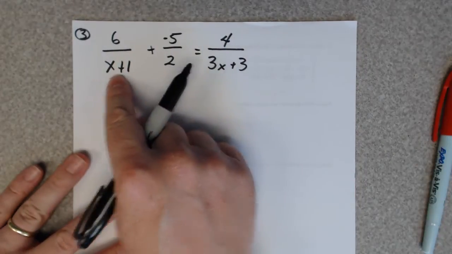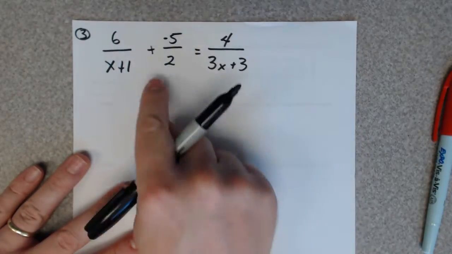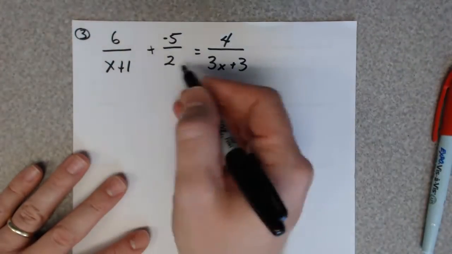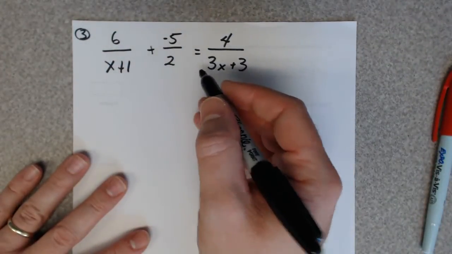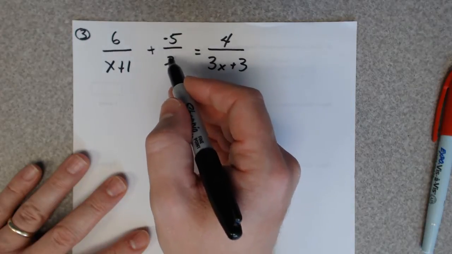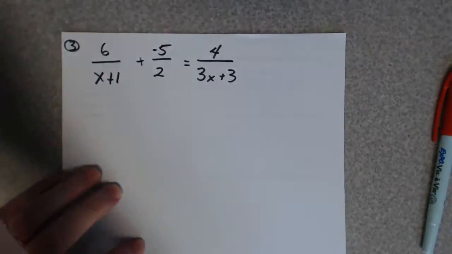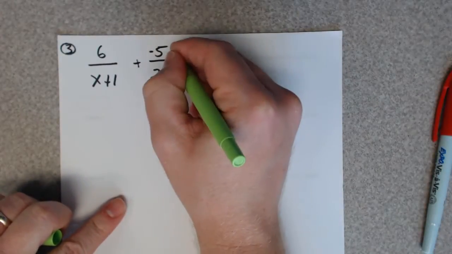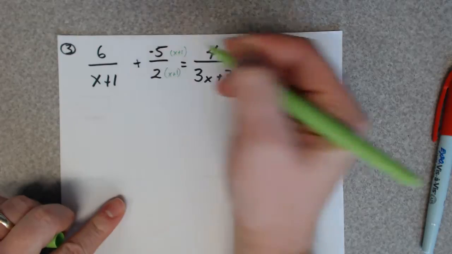Now, if I'm just looking at the left side here, this has an x plus 1. This has a 2. I need them to look the same. A little bit different than the last question, number 2, because there's a 1 there. Now there's a 2 there. So what I've got to do is multiply this fraction by x plus 1. If I do it to the bottom, you've got to do it to the top.